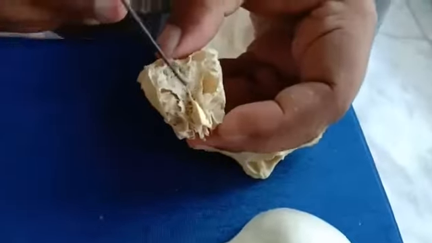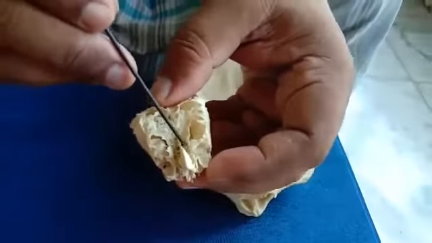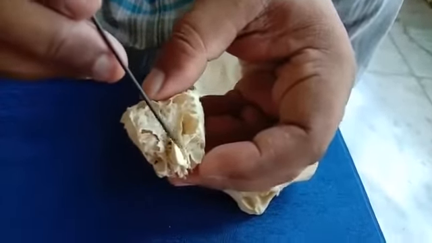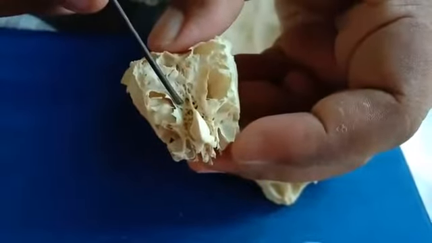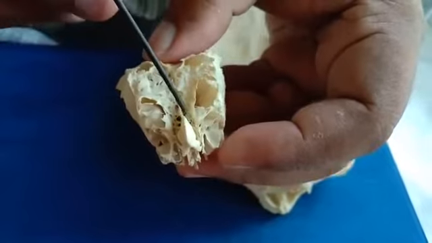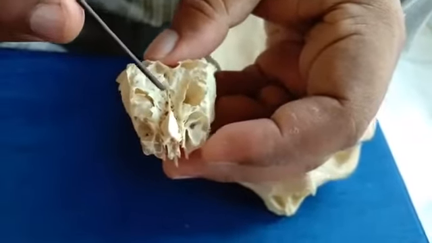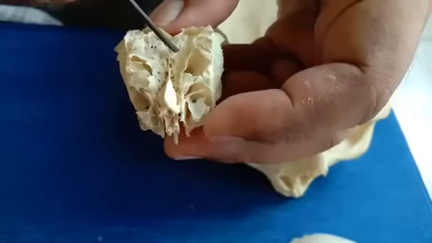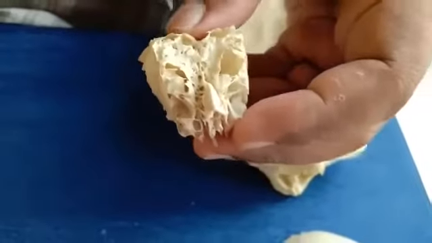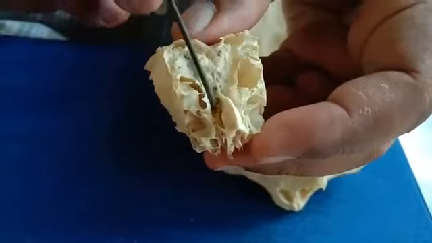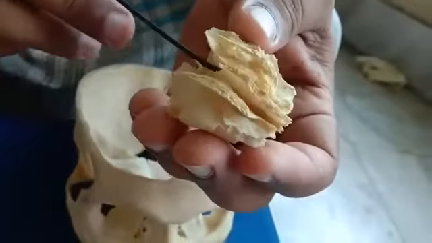Now, on its surface there are many apertures on each side. These are 15 to 20 in number on each side, for the passage of olfactory nerves and their arachnoid coverings. This cribriform plate has one posterior margin, this is the posterior margin, and one upper surface, and this is the lower surface.